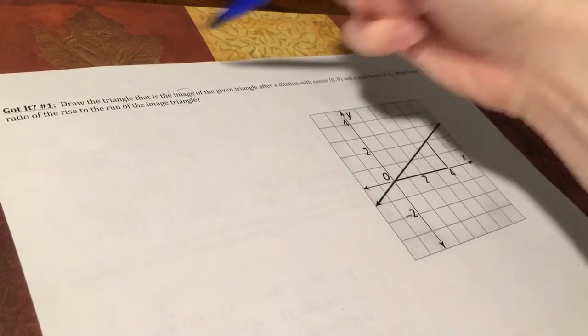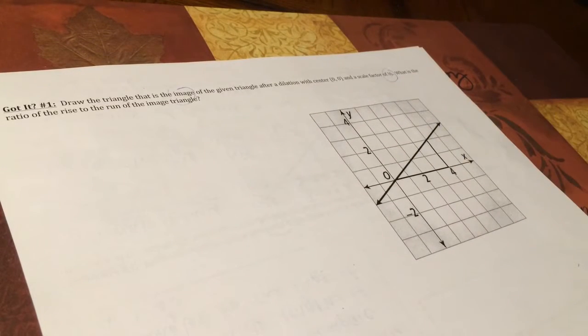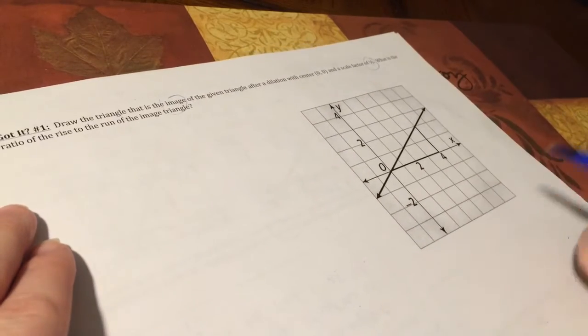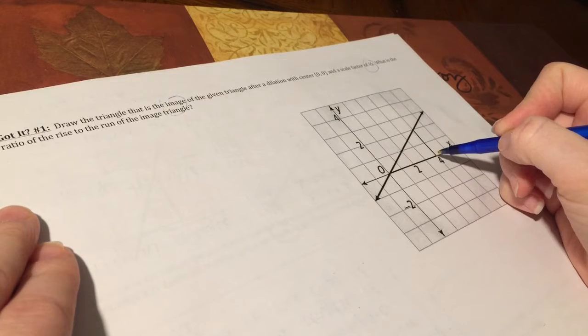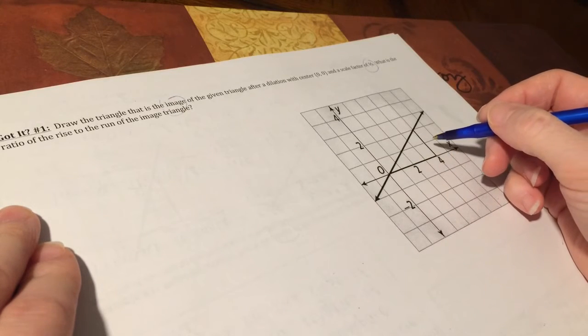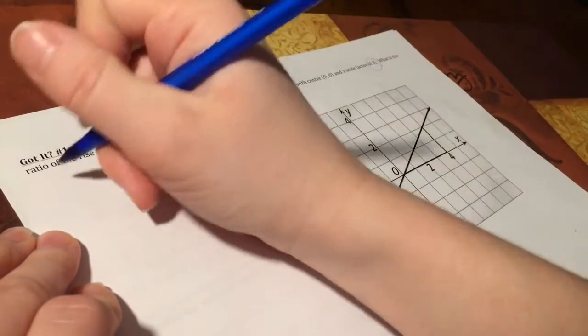Okay, which means that our image triangle is going to be half the size of our original triangle. It's going to be a reduction. Okay, so the first thing we have to figure out is the side lengths, the slope, or the rise over the run of the original triangle. So we see here our original triangle.